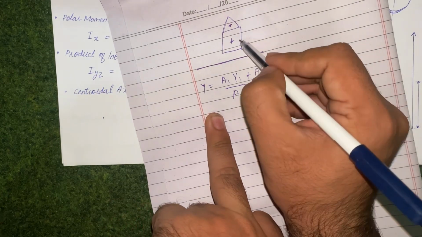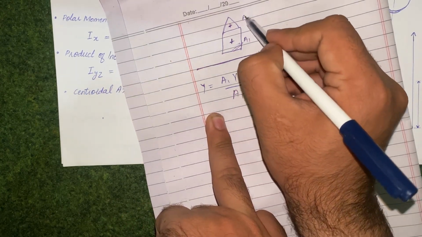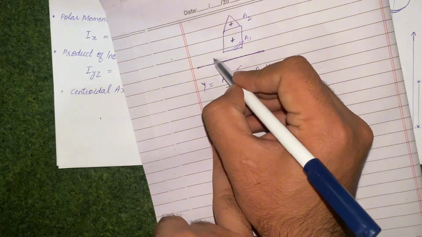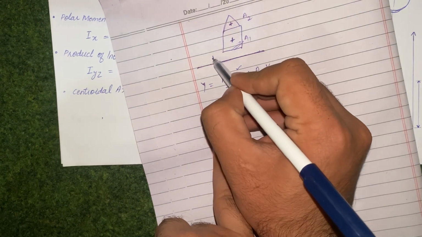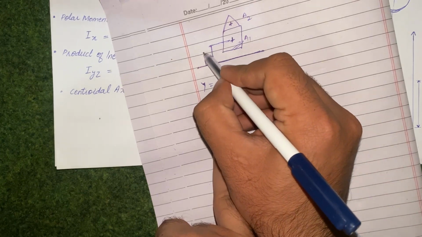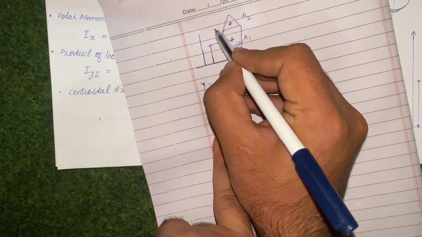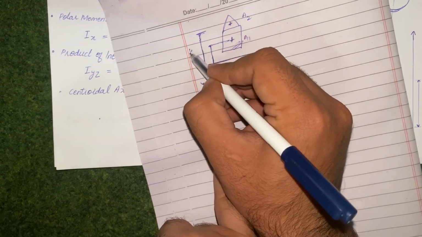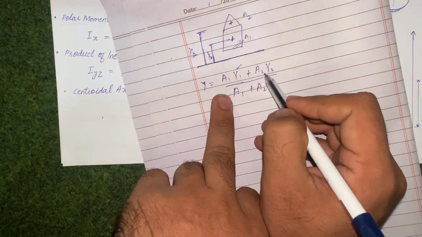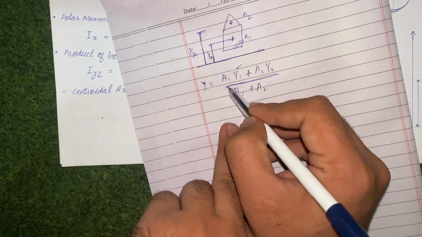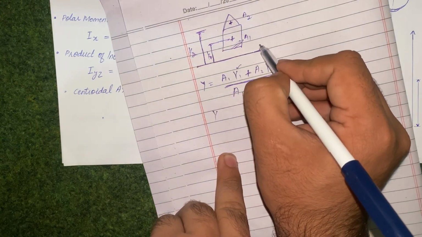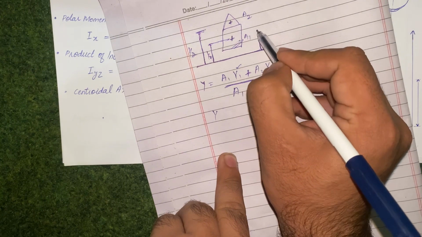So here a1 is the area of the square, the area of the triangle is a2, and what is y1? y1 is the distance from the reference axis to the centroid of the square, and y2 is the distance from the reference to the centroid of the triangle. When we know these values, y1 and y2, multiply each with its area, add them, and then divide by the summation of areas, we locate the centroid distance from the reference axis about the y axis.